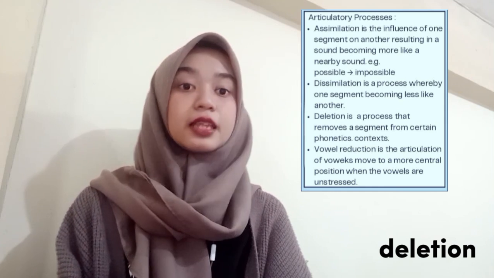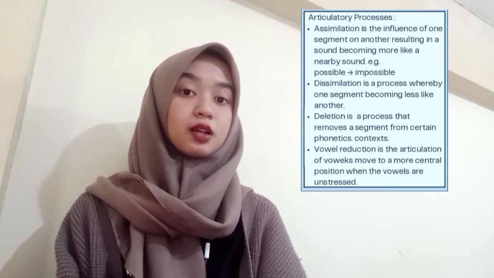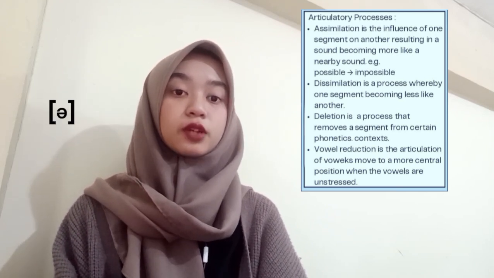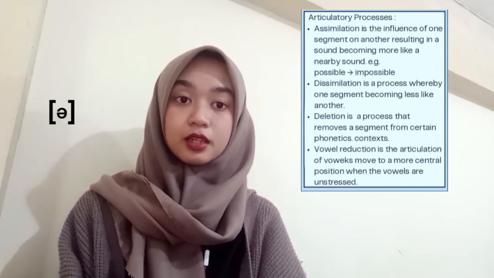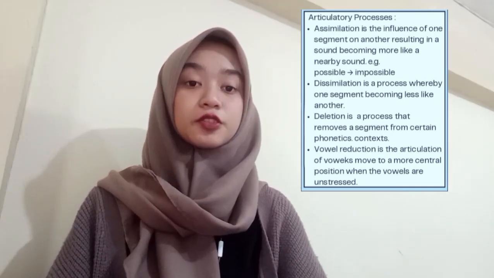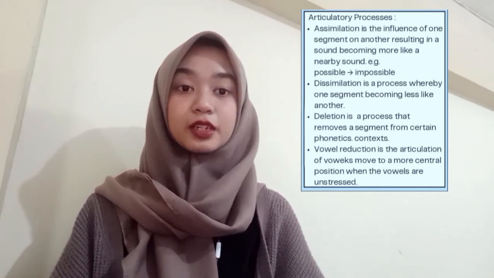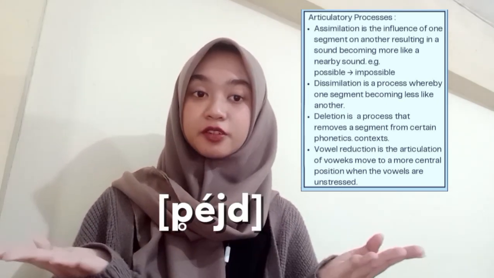The third one is deletion. Deletion is a process that removes a segment from a certain phonetic context. In English, a schwa is often deleted when the next vowel in the word is stressed. For example, in the word parade, when the speaker is doing slow speech, the transcription for the word parade is different from the transcription in rapid speech, paired.